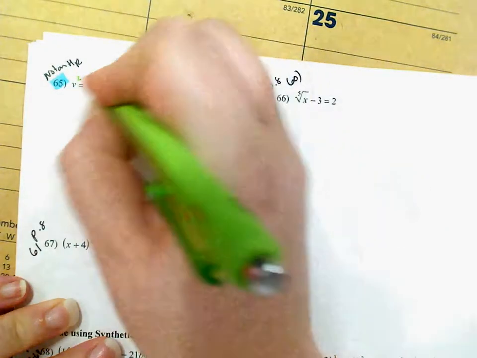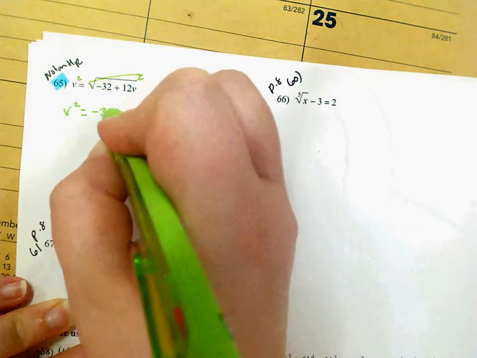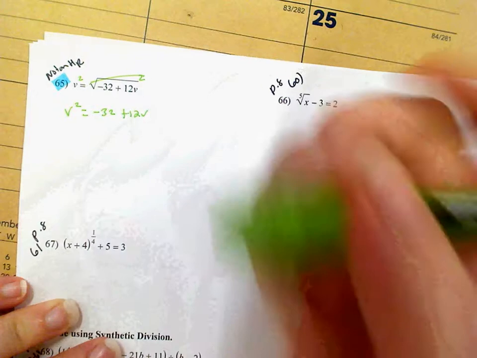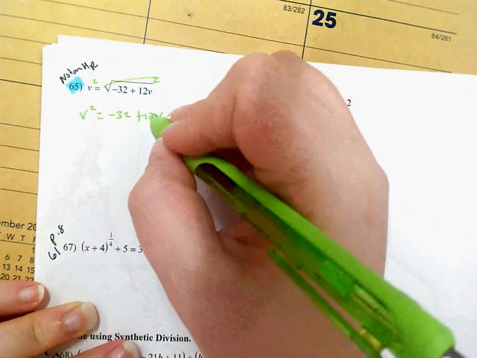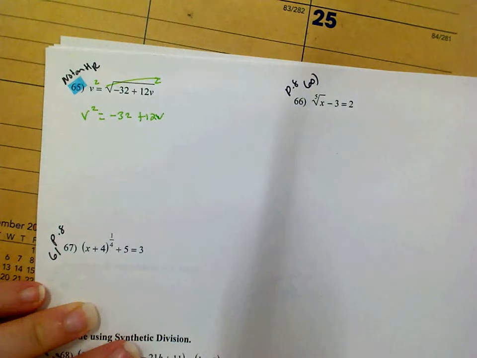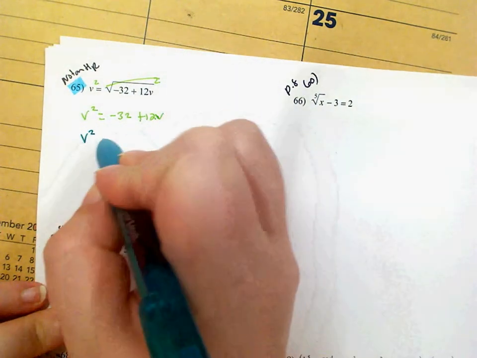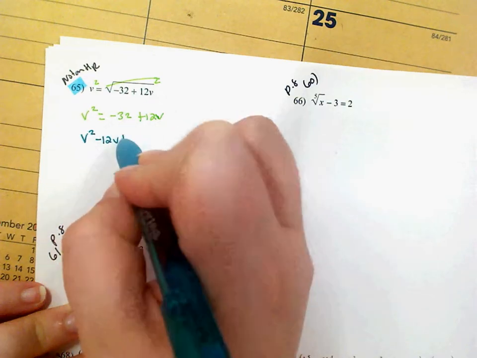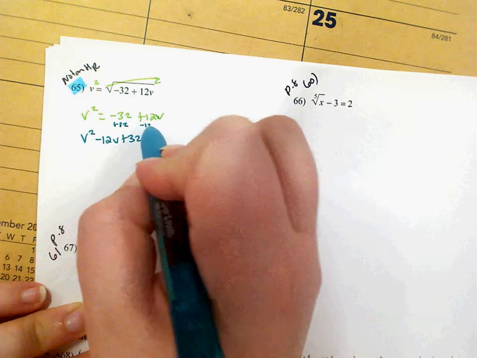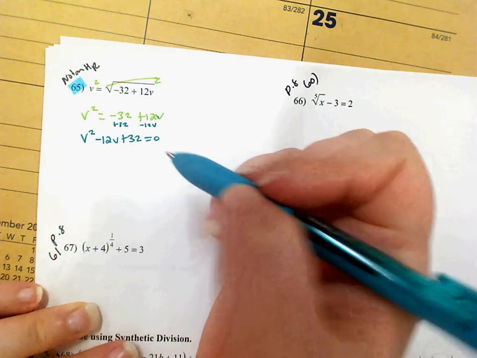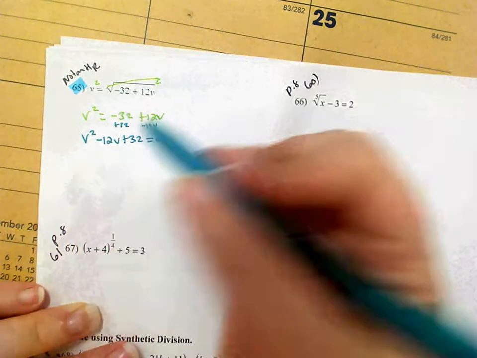Now on this side I'm left with v squared, but on the right hand side I've just got negative 32 plus 12v. But what you should know by now is that anytime I have a quadratic and a linear and a constant term, I want to get everything on the same side so that I can factor. So I'm going to subtract 12v and I'm going to add 32. So add 32 and subtract 12v. Okay? And the reason why I put it in this order is so it would be in standard form. Power of 2, power of 1, power of none.